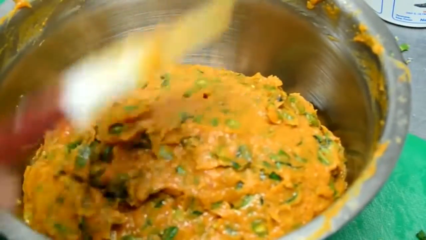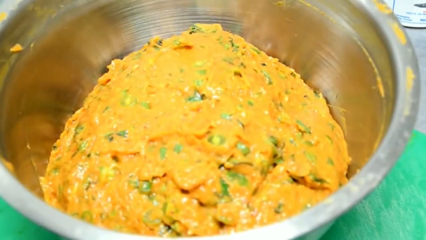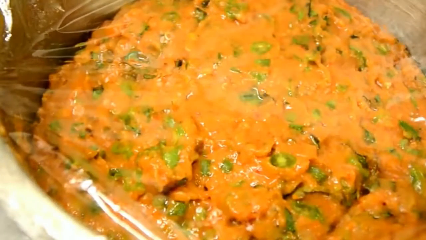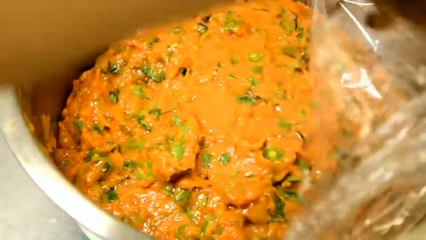And then I mix it together until it's really well combined and then I'm just going to put the plastic wrap over and put it in a refrigerator for about half an hour or so. Then prepare the frying oil.